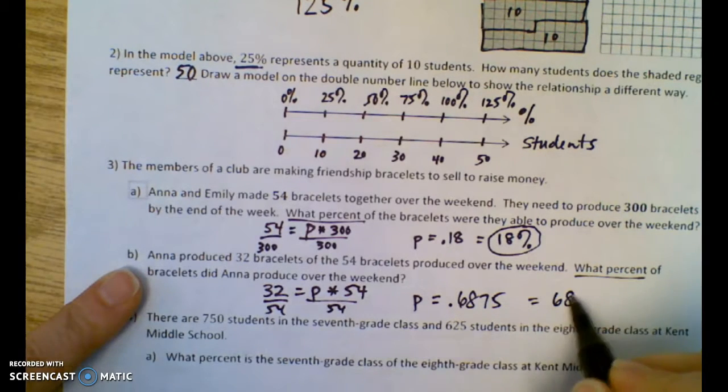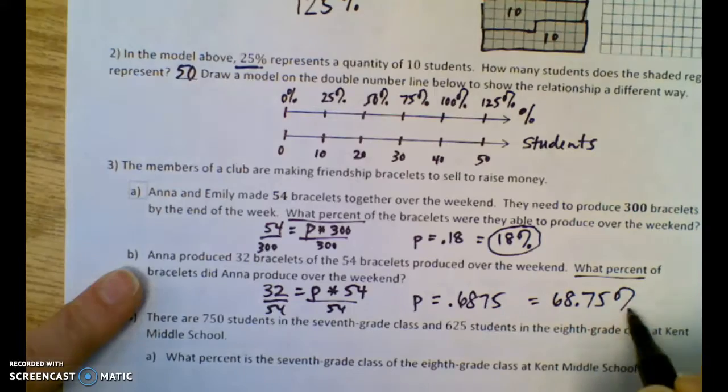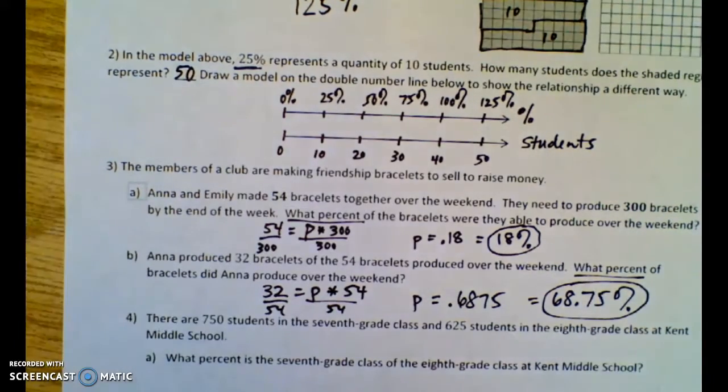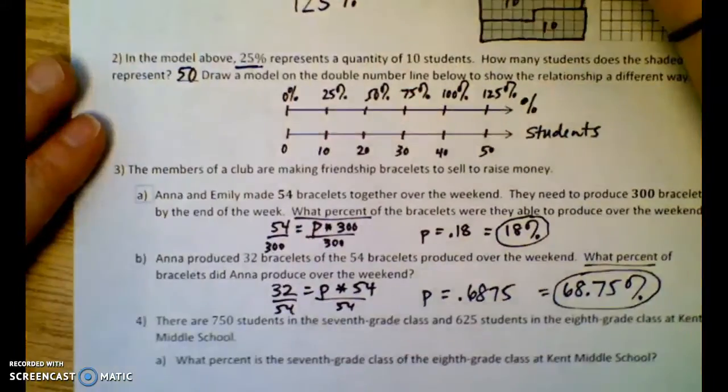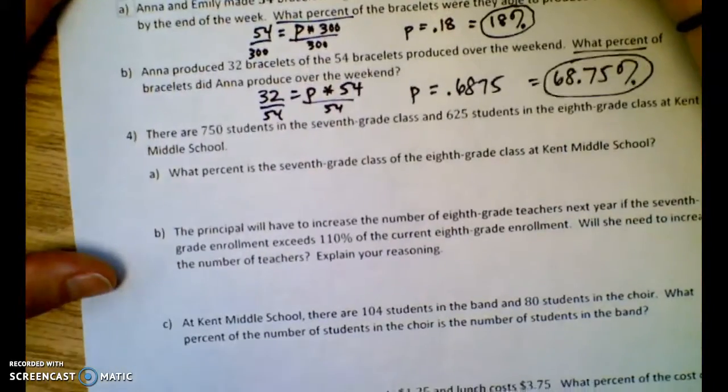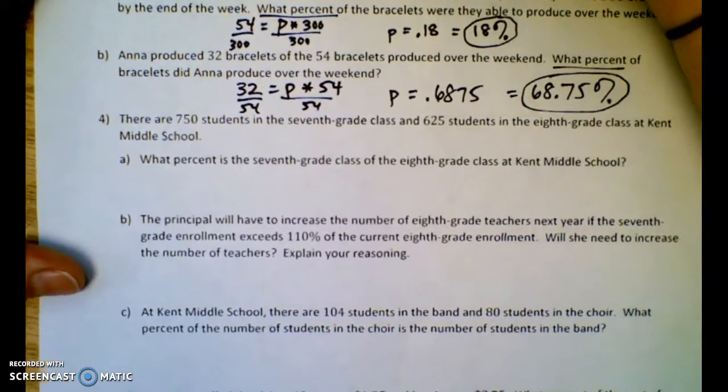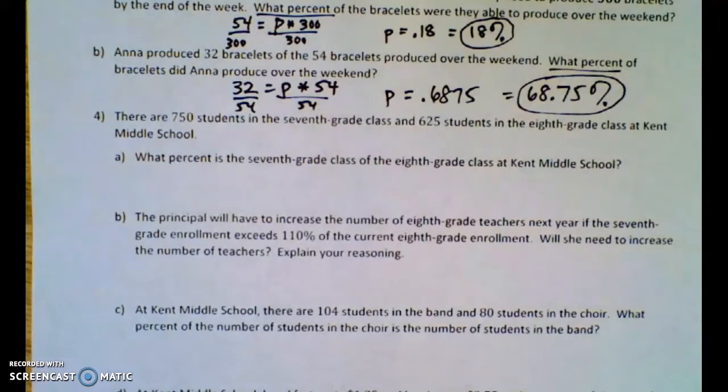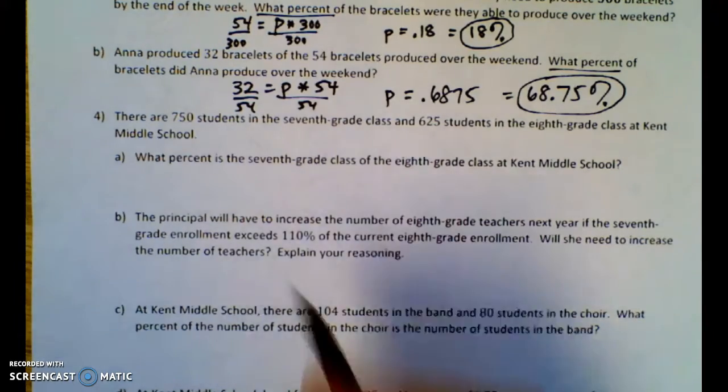Converted, that gives you 68.75%. So as you can see, she did a lot of the bracelets over the weekend compared to Emily. Now, for question 4. We have 750 students in 7th grade. We have 625 students in 8th grade. What percent is the 7th grade class of the 8th grade class?